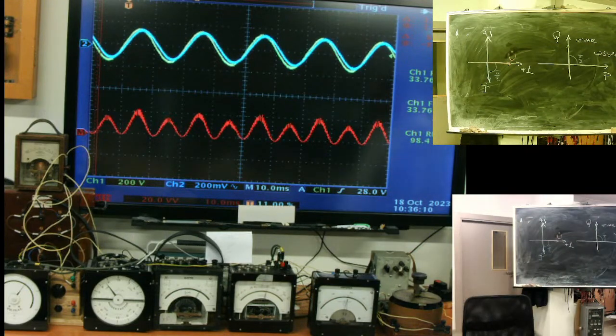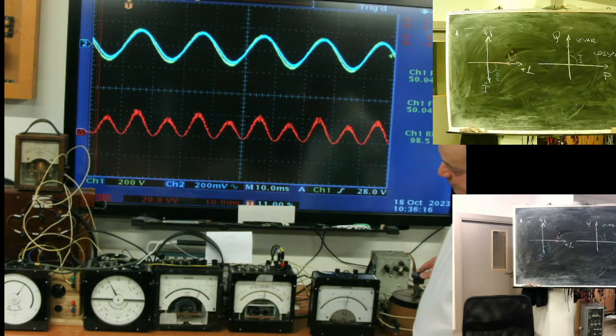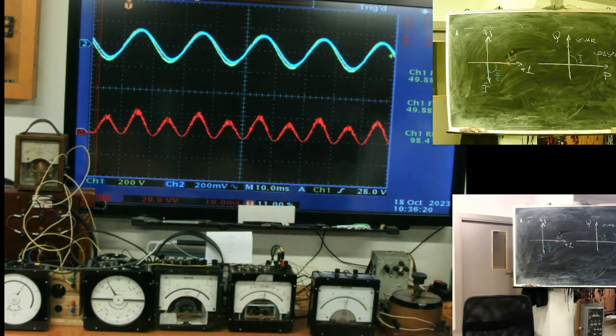This is very typical, about 0.8, 0.85, for industrial loads, somewhere between 0.8 and 0.9.